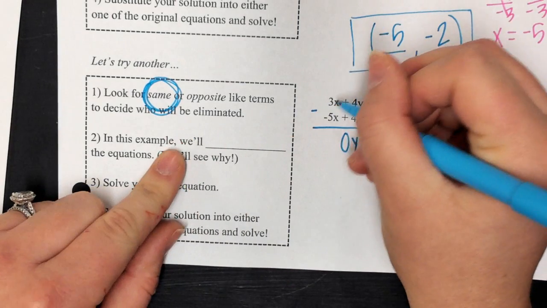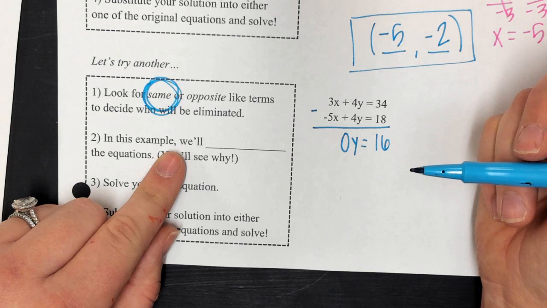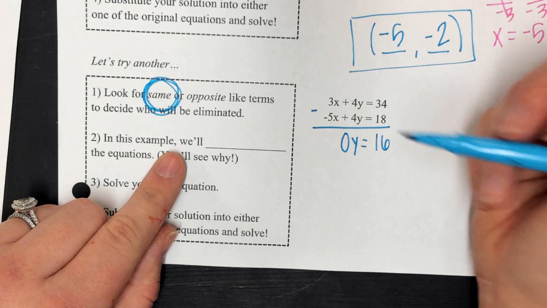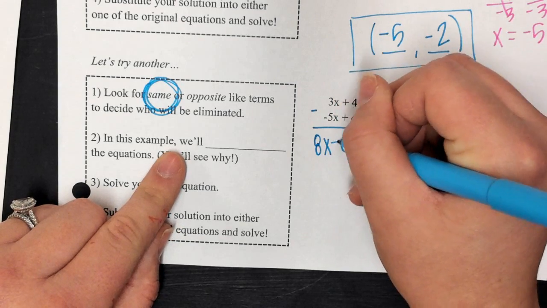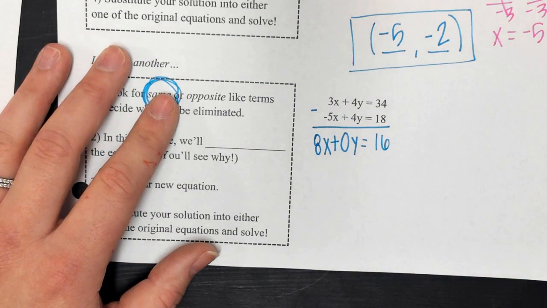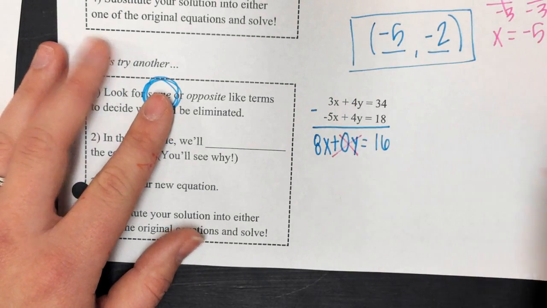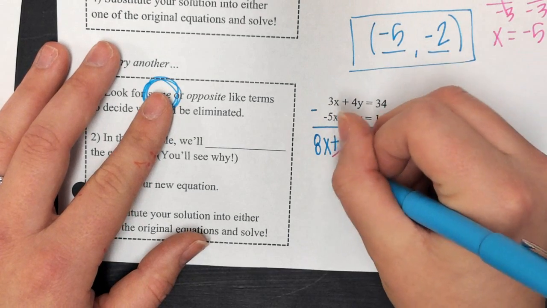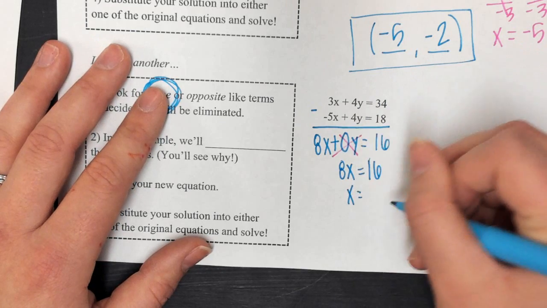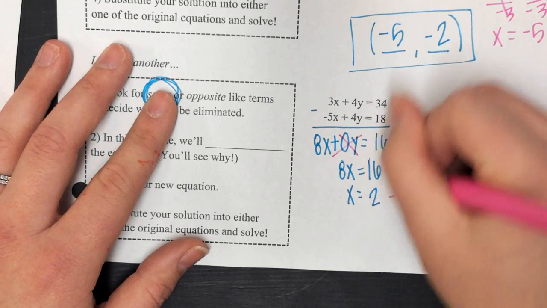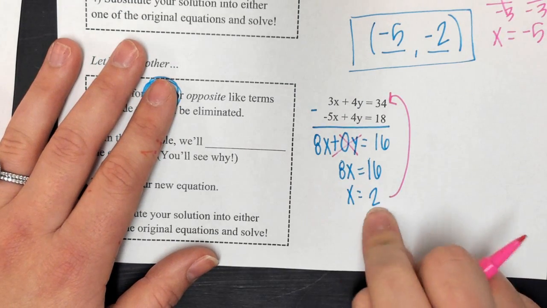Okay, next. 3 minus negative 5. 8. Keep it, switch, switch. That changed to 8x. Keep it, switch. Two negatives make a positive. Okay, that we don't even need. So 8x is equal to 16. So x is equal to 2. I need y. Plug it back in. And we get 2. 16 divided by 8 is 2.